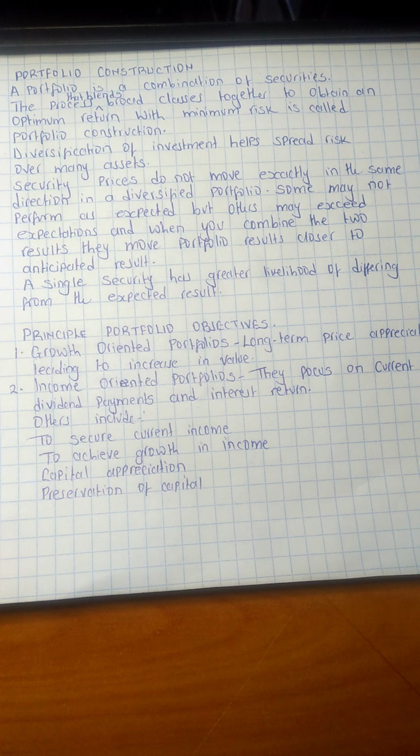So when you've diversified, some securities are of course going to perform lower than your expectations. Some are going to perform better than your expectations. So you combine the two results together and it moves the general portfolio result closer to the anticipated results.